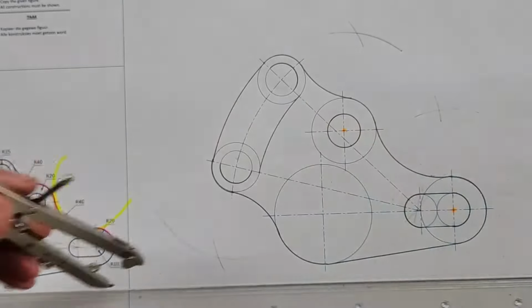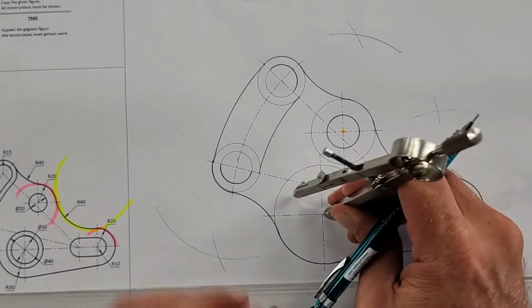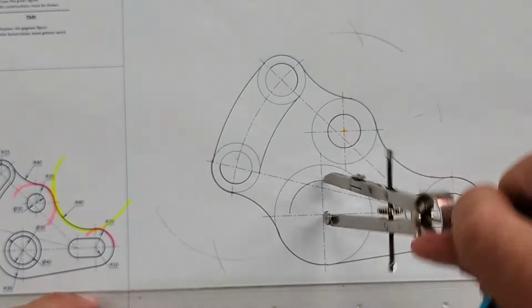And then what is the last thing, if they didn't do it for you, what is the last thing you'll always do on these kind of drawings?